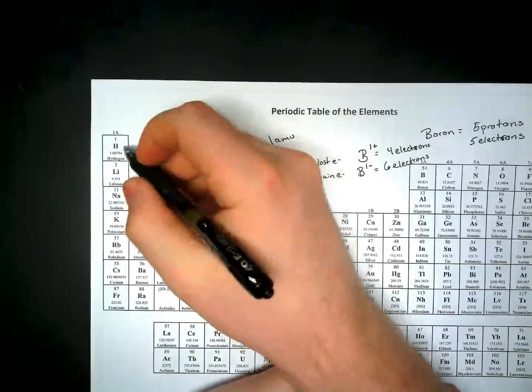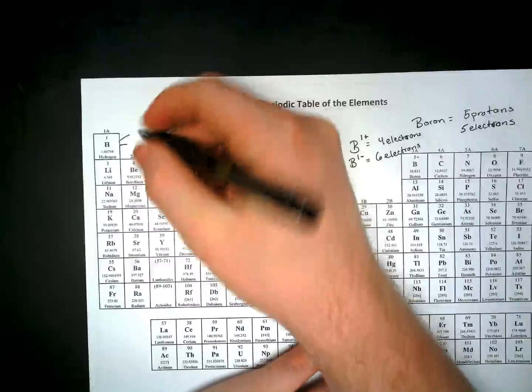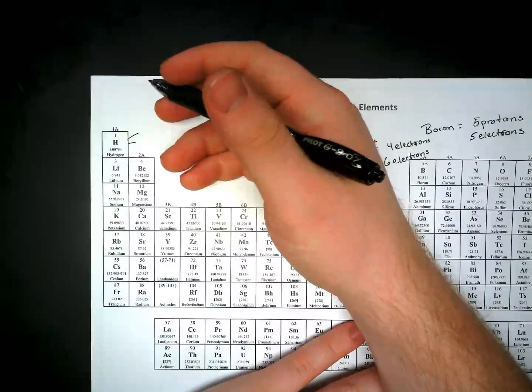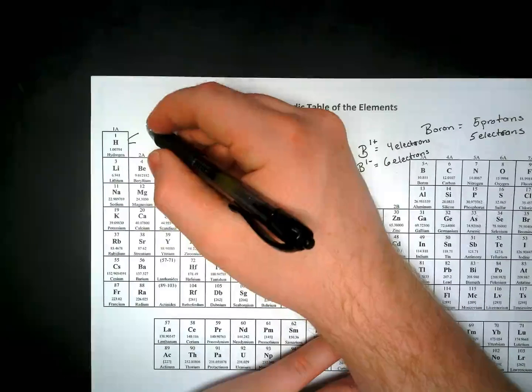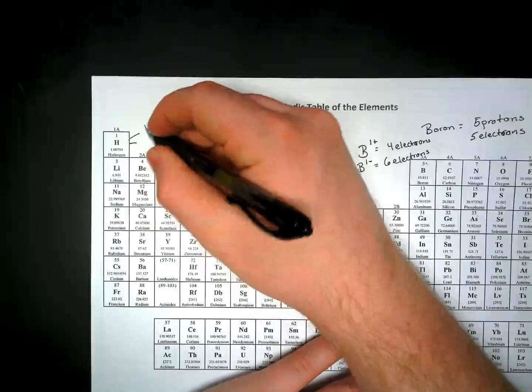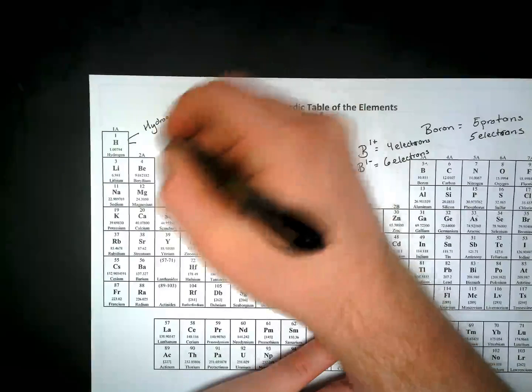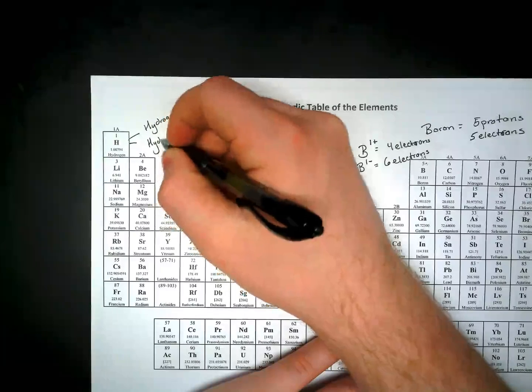So let's use hydrogen as an example. We'll say that hydrogen has 2 different kinds of isotopes. Let's say we've got hydrogen 1 and we've got hydrogen 2.